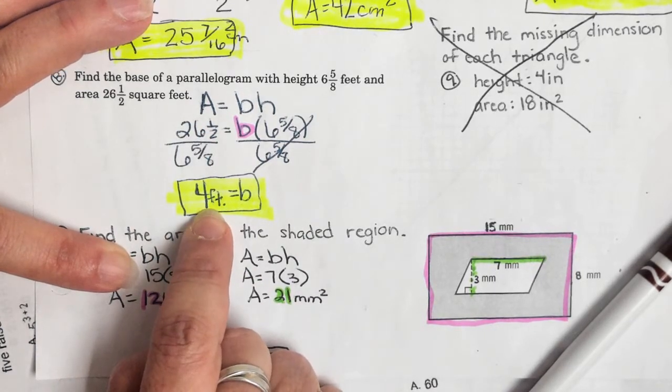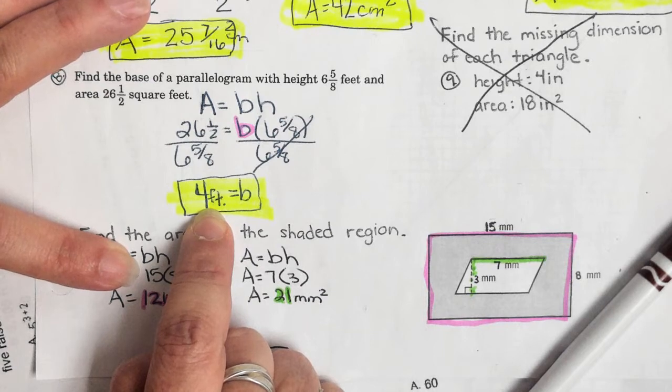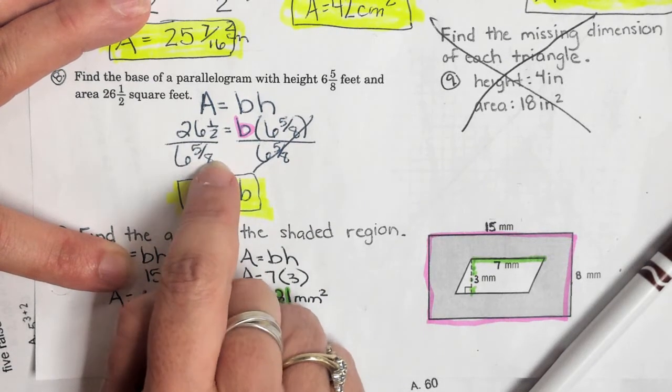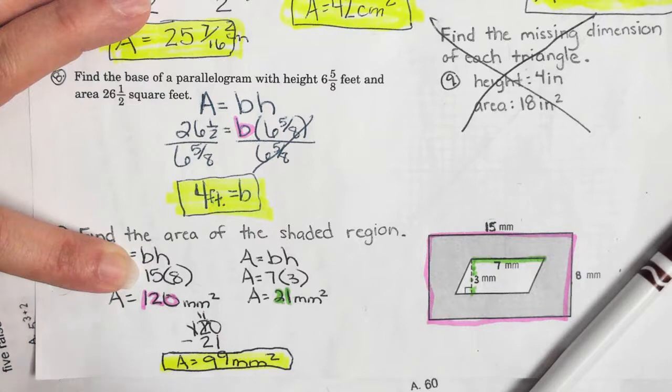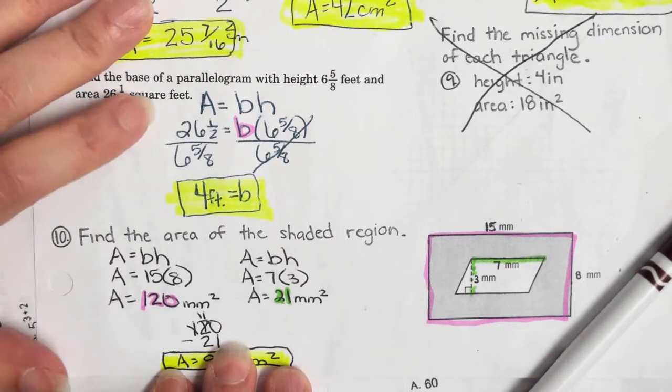It is weird. When I got 4 feet, I figured I was wrong because I saw all these little fractions. So what did I do? Put it in a calculator again and made sure. Okay, please key it in twice.